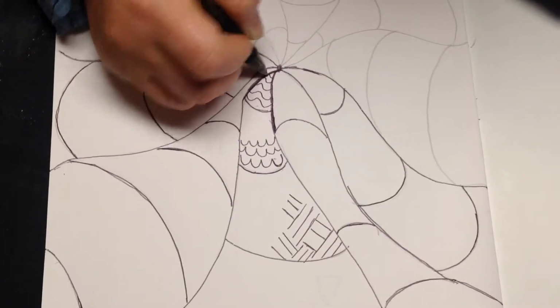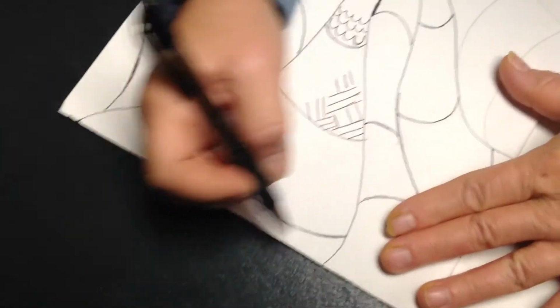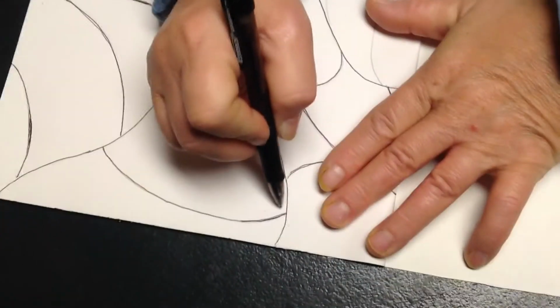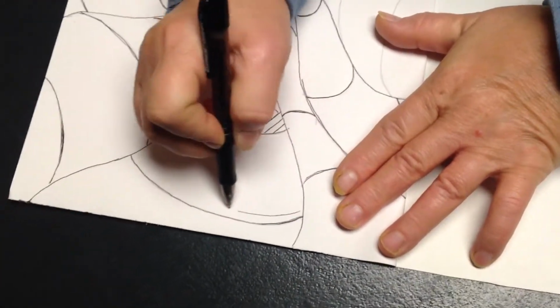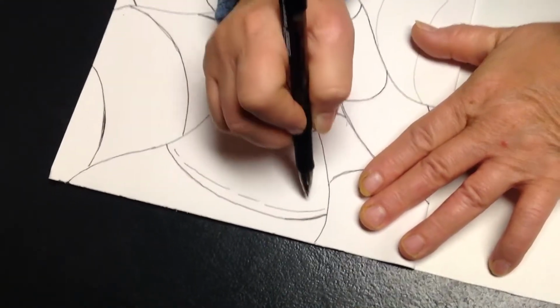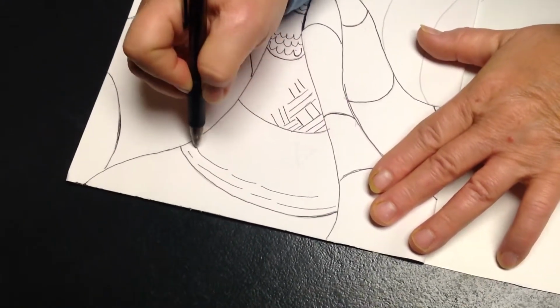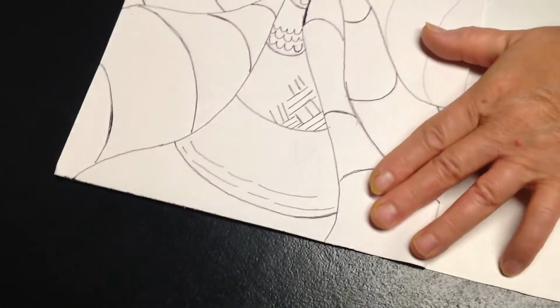You can do broken lines. You could do straight lines. You could do staggered lines. So maybe right here I'm going to do long, broken, long, broken, and then I might just alternate with long, broken, long, and I'd fill up this entire area.